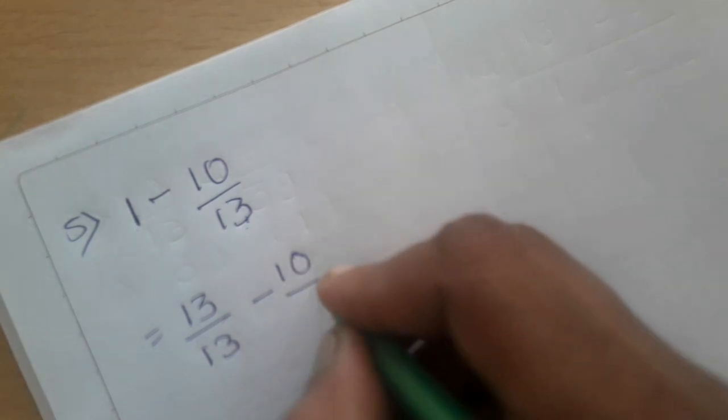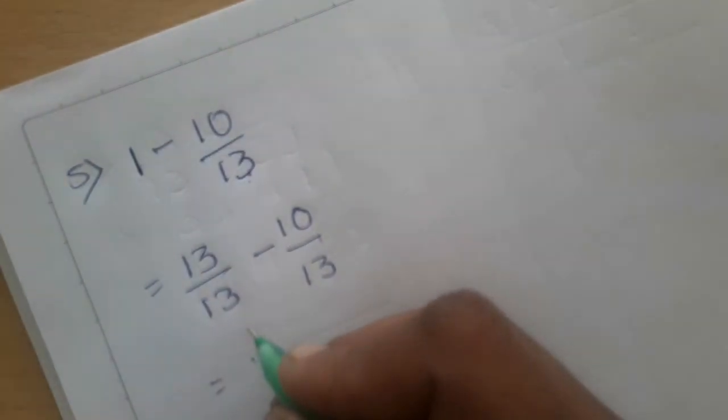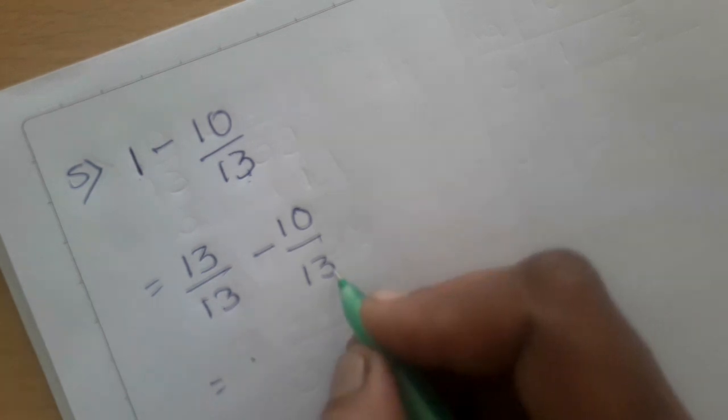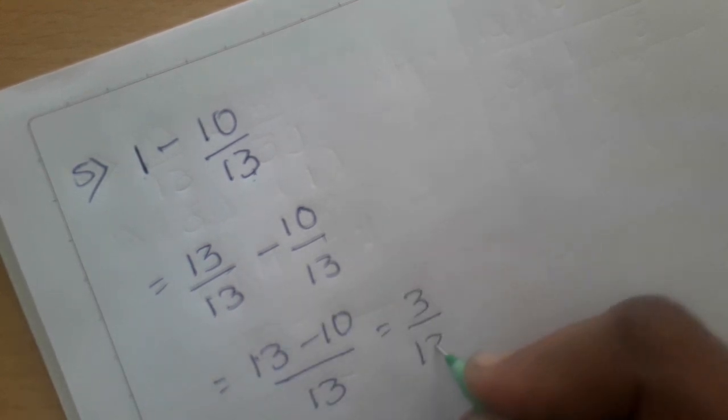Yes. So I can express this one as 13 upon 13 minus 10 upon 13. That is, you will have the denominators to be same, that is, they are like fractions. So now 13 minus 10 upon 13, that is 3 upon 13.